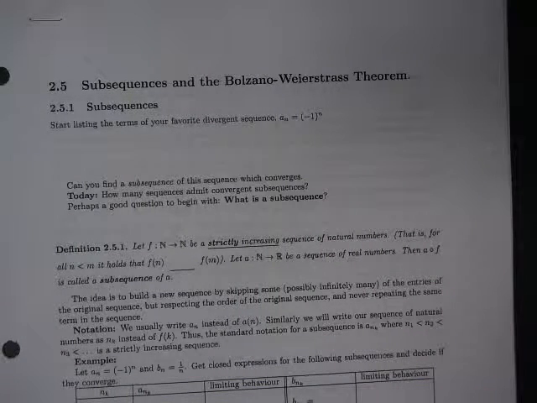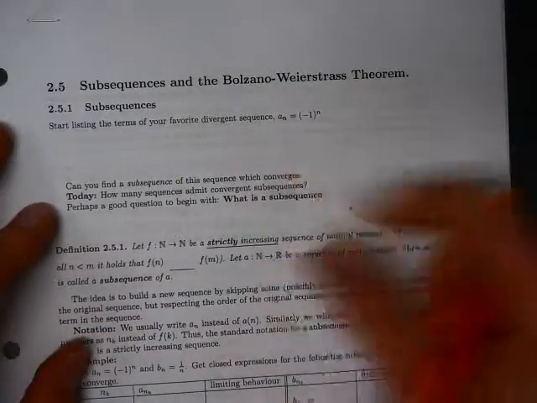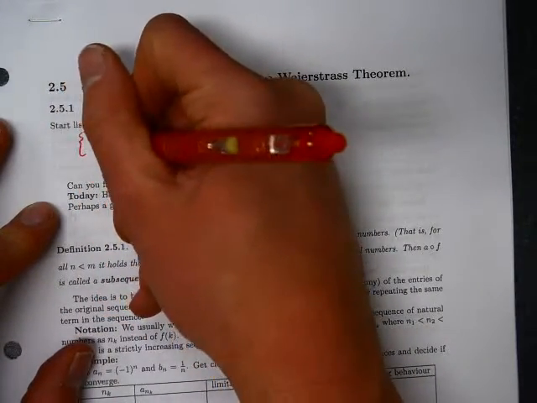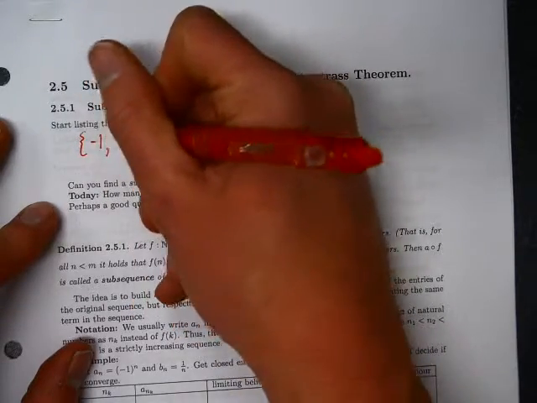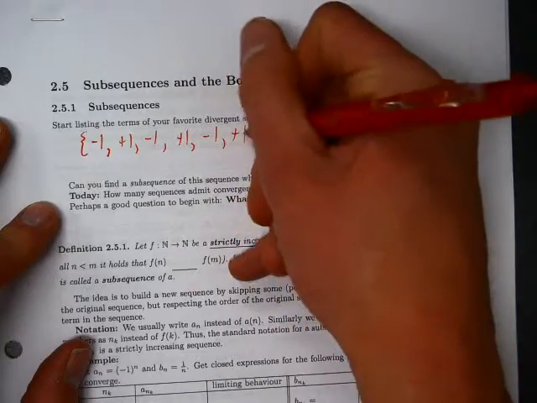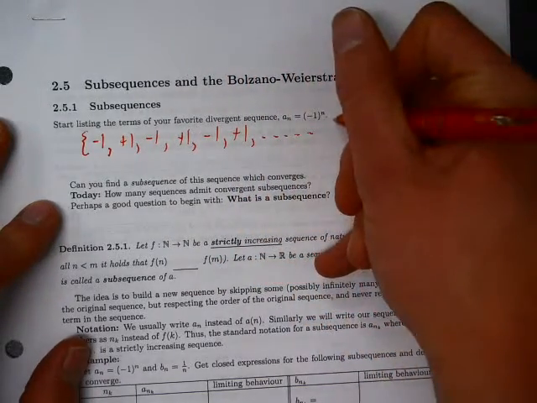In order to see that you already know what a subsequence is, let's just think about your favorite divergent sequence, -1 to the n. So if you just start listing terms, you see that it's -1 to the 1 is -1, plus 1, -1, plus 1, -1, plus 1, and then it keeps on going forever like that.